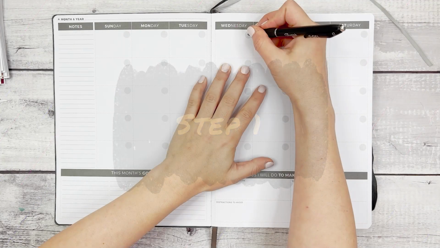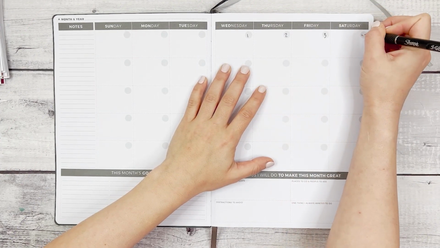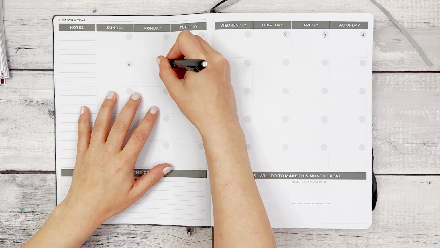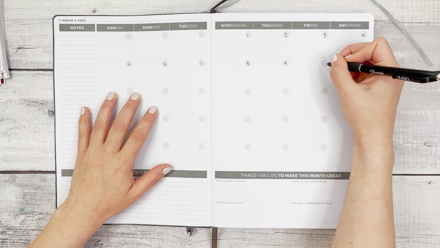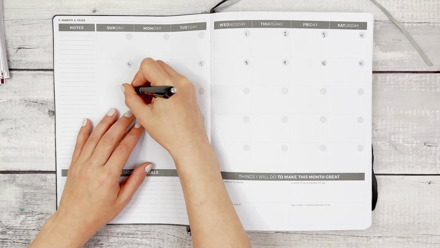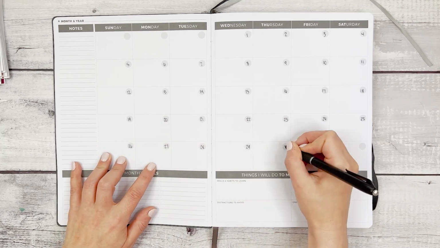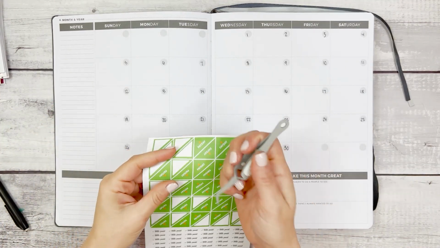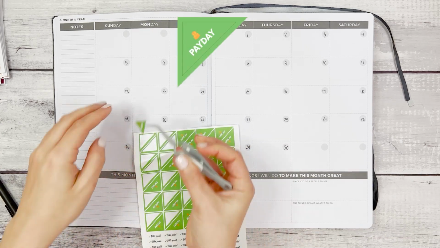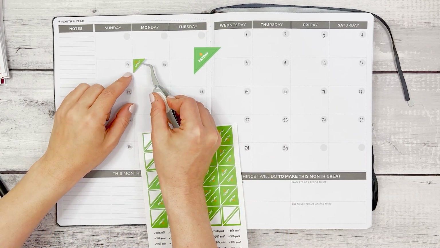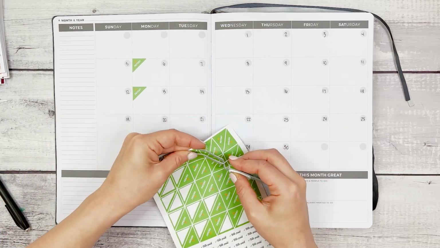Now, as an undated planner, this planner allows you to start it whenever you want, and all you have to do is just go ahead and put in the dates. And I love these little dots here that are just perfect for keeping the date organized. Now, as I always do when it comes to my monthly planner, I like to go ahead and use these corner payday stickers to note my paydays, which are on Mondays and paid weekly.